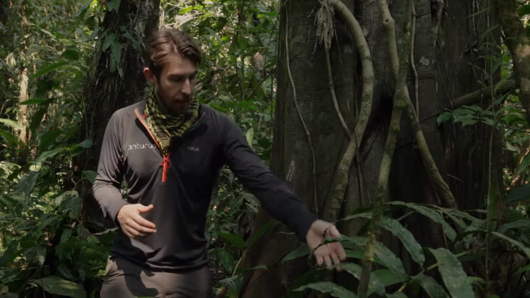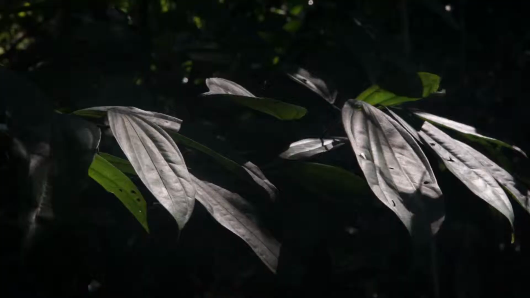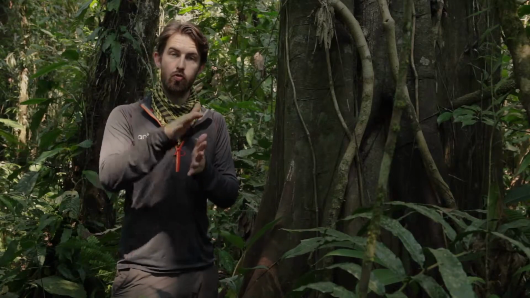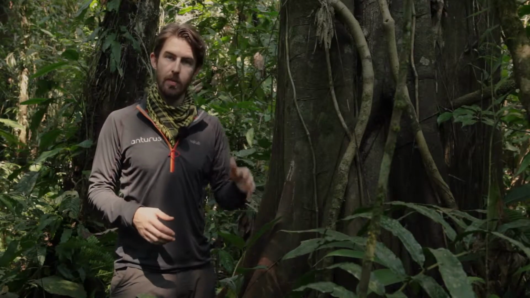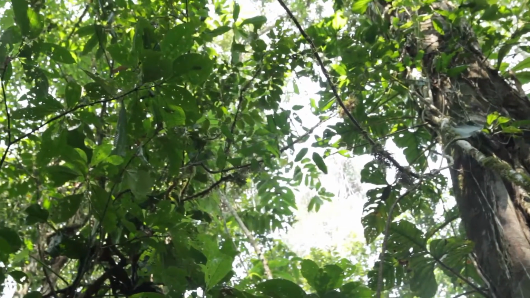So they've all come up with these ingenious systems where they've got drip tips on the end of their leaves, and they're very, very waxy as well. So the water seems to just run off them and down the drip tips and off. So these plants that exist in the shrub layer between 0 and 10 meters are very well adapted to the environment that it's sat in.